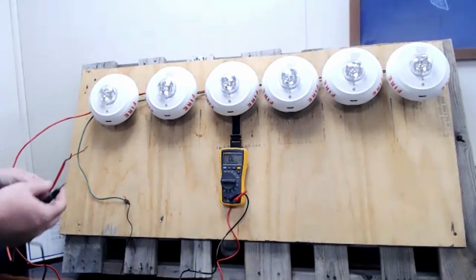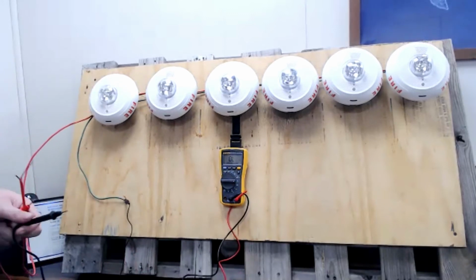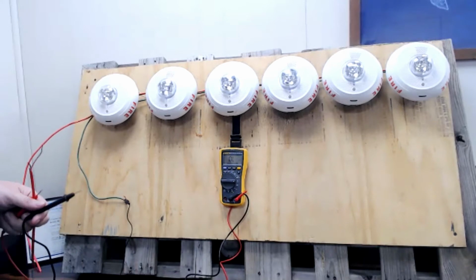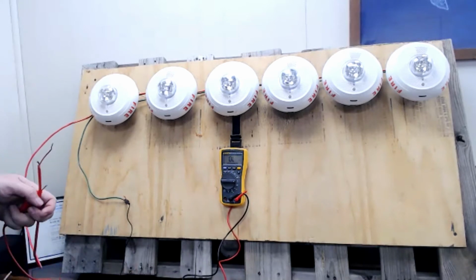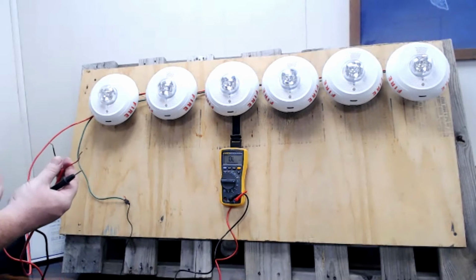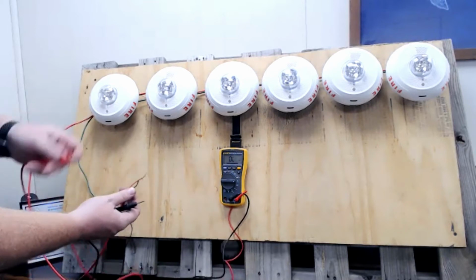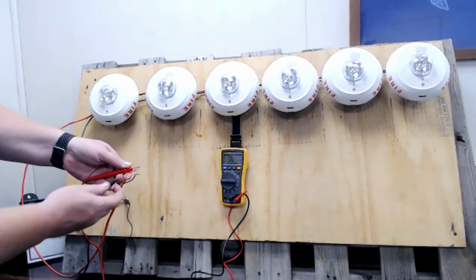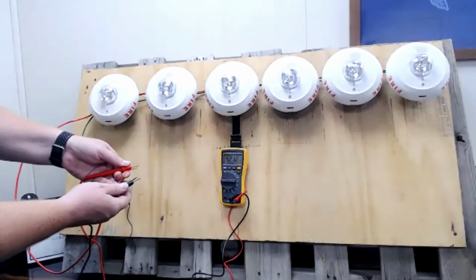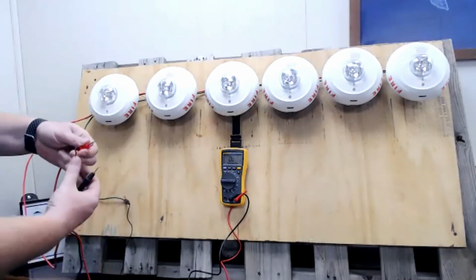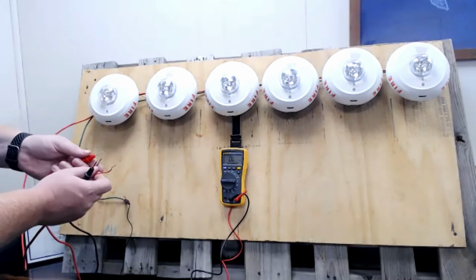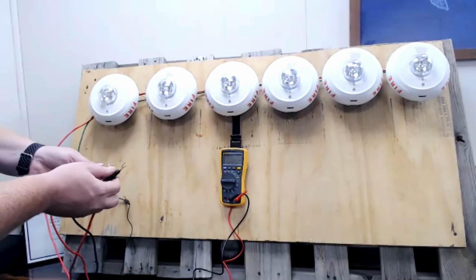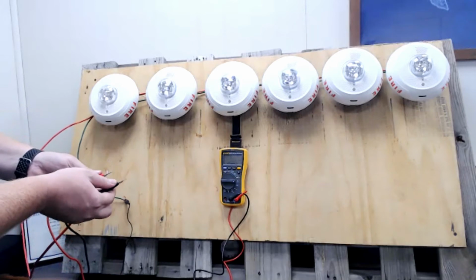Now the other thing we want to do is check for reverse polarity, because if you have reverse polarity on these circuits, it's going to come up as a short on your panel, even though it's not actually a short. The easiest way to check it is to reverse the polarity of your meter. We've been doing red meter lead to red conductor and black meter lead to black conductor to get that 4.2 K ohms. So now we're going to reverse it. Come on, there we go.